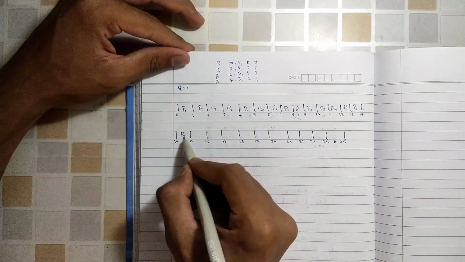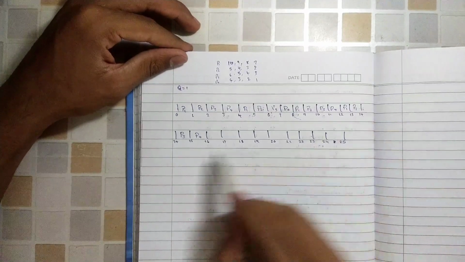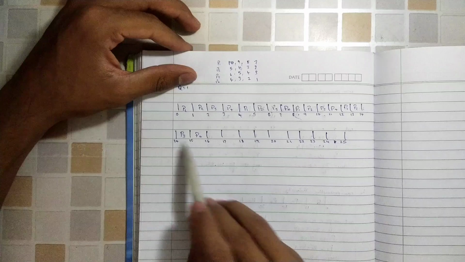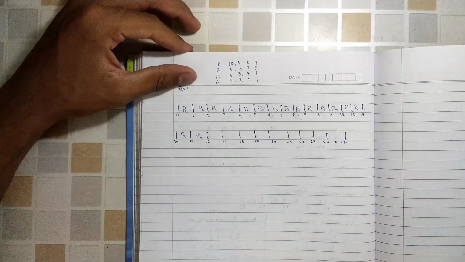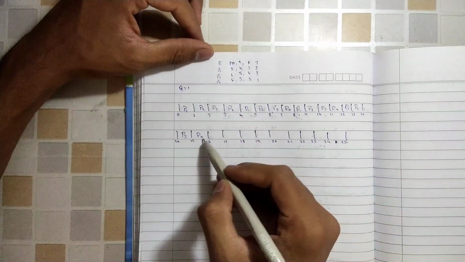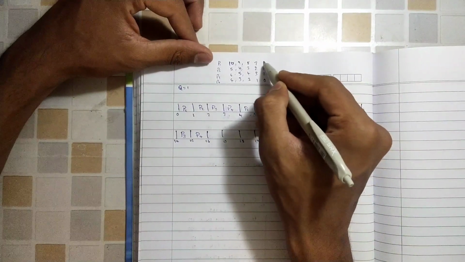Then P3, P4. Make sure I ended at 14 and started again from 14 in the next line. I cannot directly write 15, 16. If you do it like that, you will have one box less and you will go wrong over there, okay. Now you see here this becomes 0, 2, this becomes 1, this becomes 6.